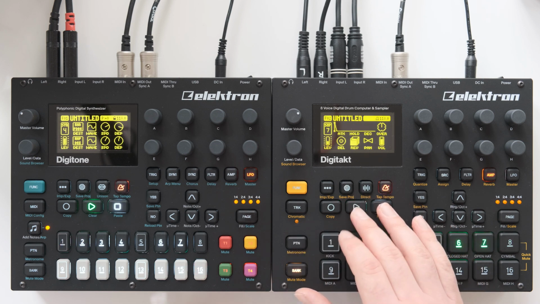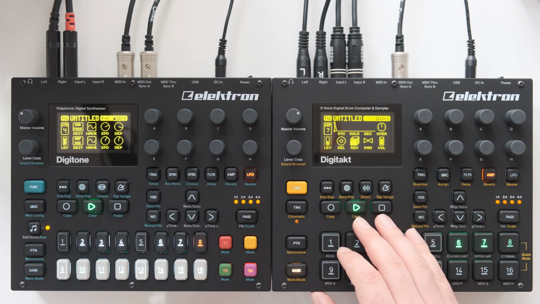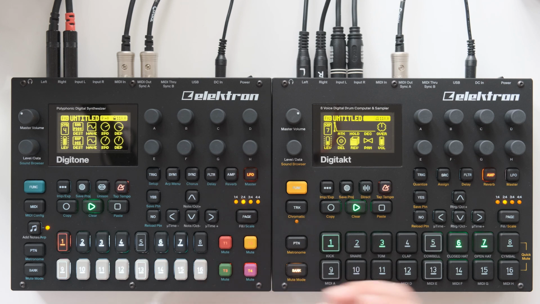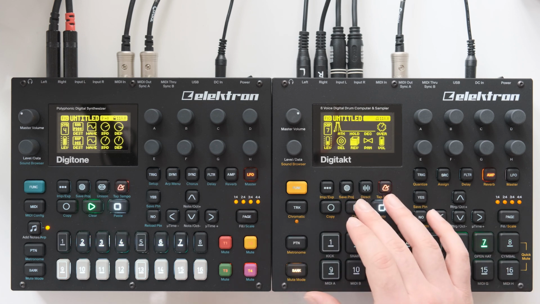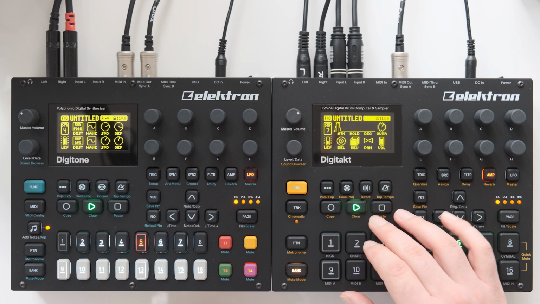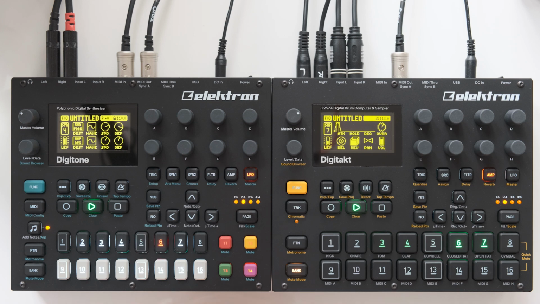Then we have in pattern 2 only shortly the lead coming in, which will be introduced later. And then also the plug sound. Then here on pattern 3, we have it opening more up and playing more melodic elements.